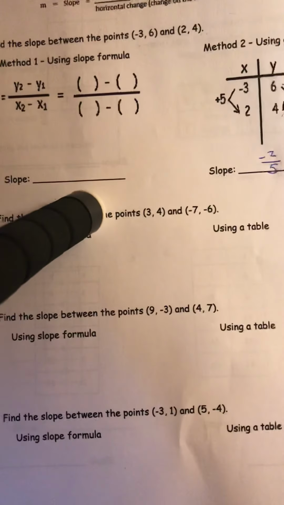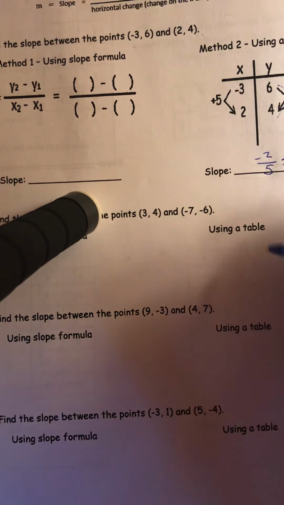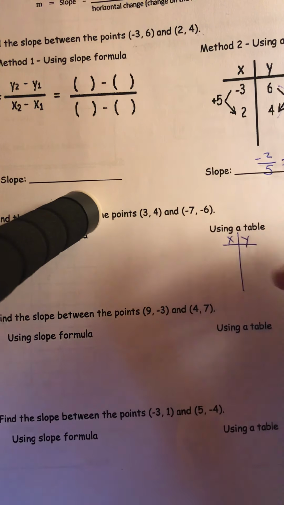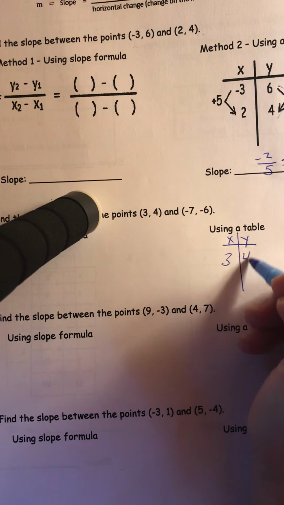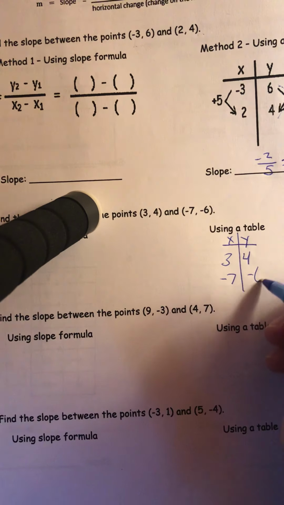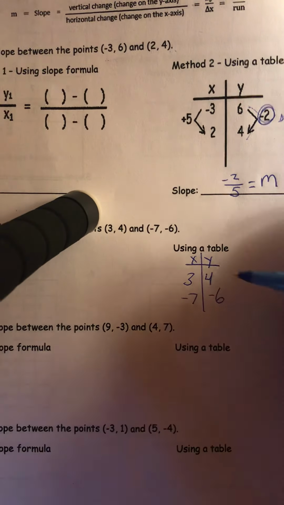Okay, so let's do maybe 2 more examples using the data table method. So let's find the slope between these 2 points. We're going to make our table and put in the point 3, 4, and -7, -6.